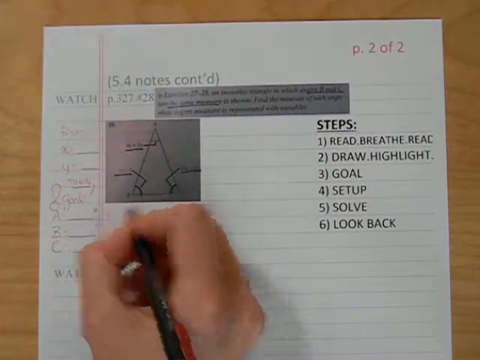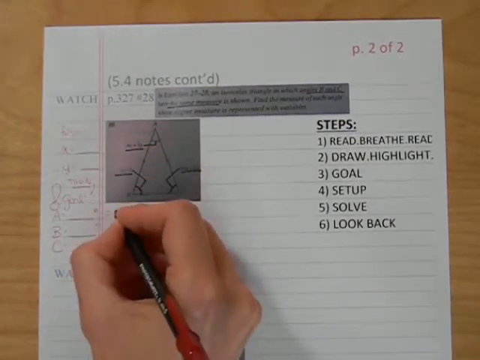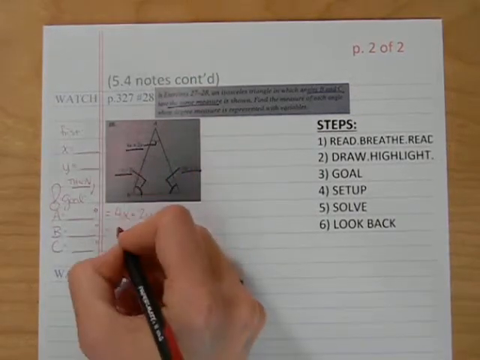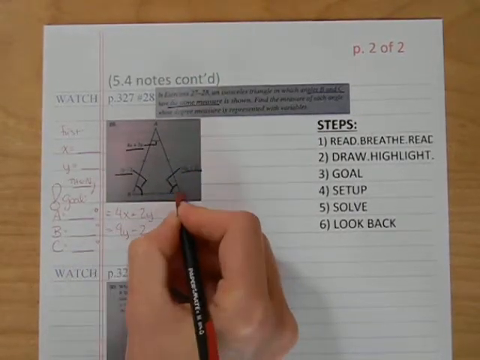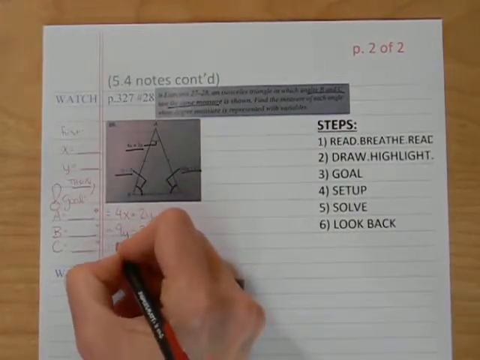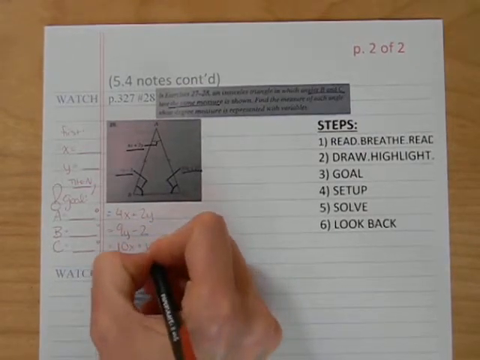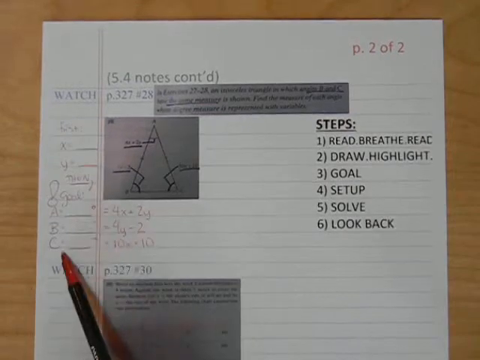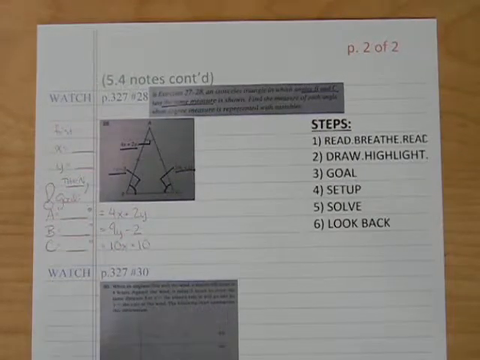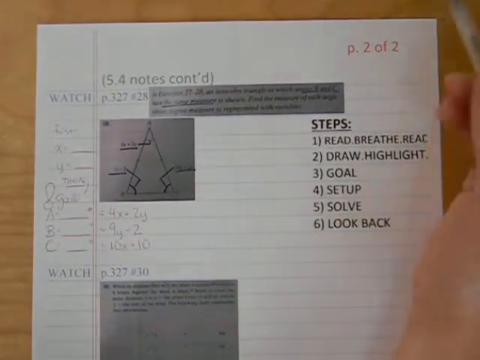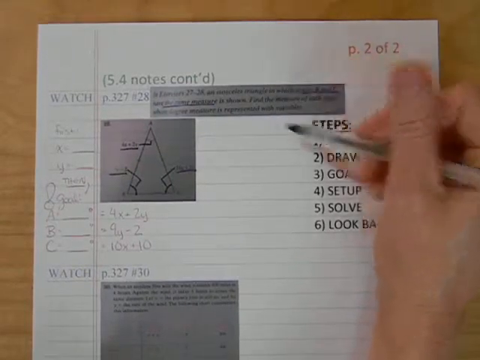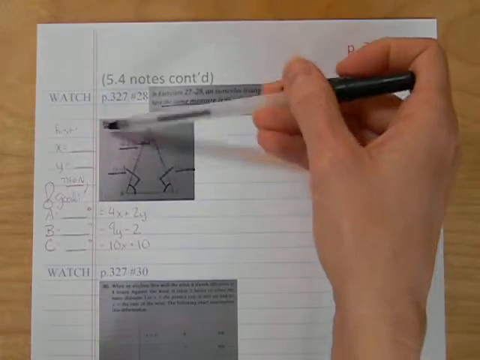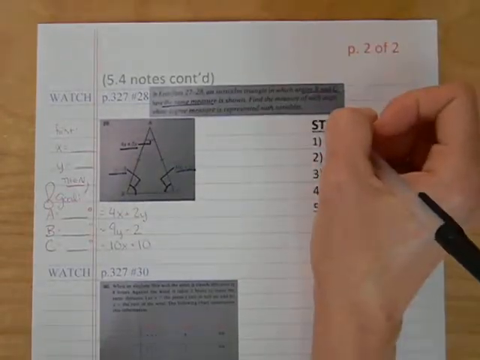So in this case for A, we're going to plug it back into 4x plus 2y. Our B value, we're going to plug back into 9y minus 2, and our C value, we'll plug our x's and y's back into 10x plus 10. So we find our x and y, we're going to plug them into here, and that'll give us our final answers. Let's look at what we need to set up now. And now that we've really looked at what our goal is, where we're headed, let's see what we need to bring to the problem.